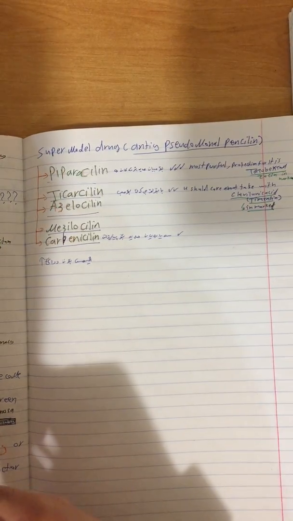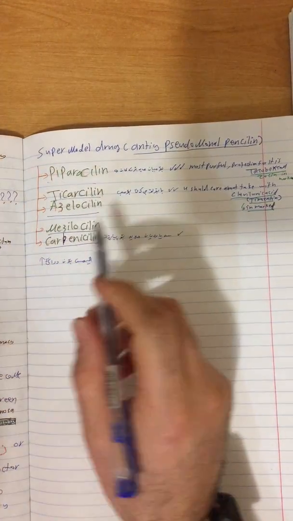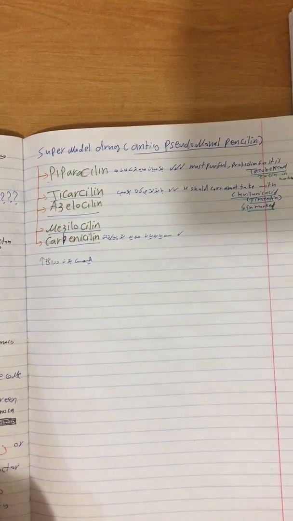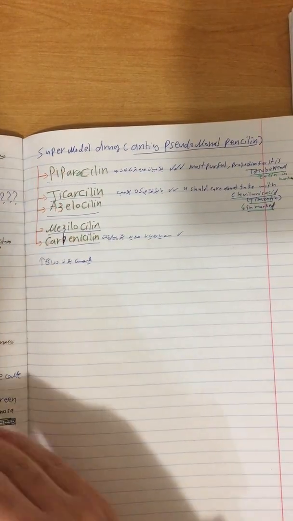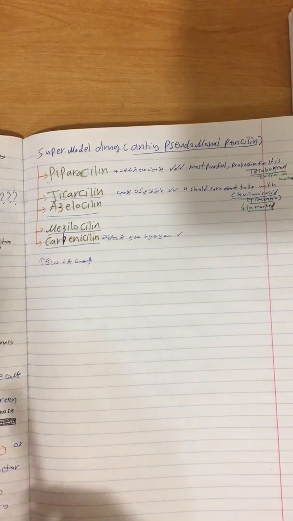Carbenicillin also we can give. For carbenicillin, just remember it has a special car to go inside the pore and reach the bacteria.